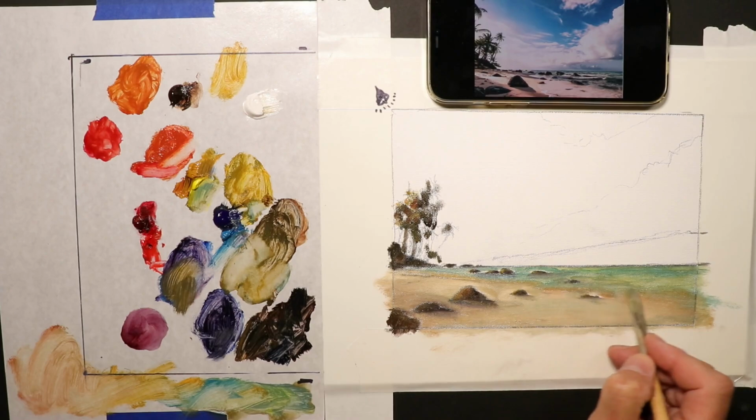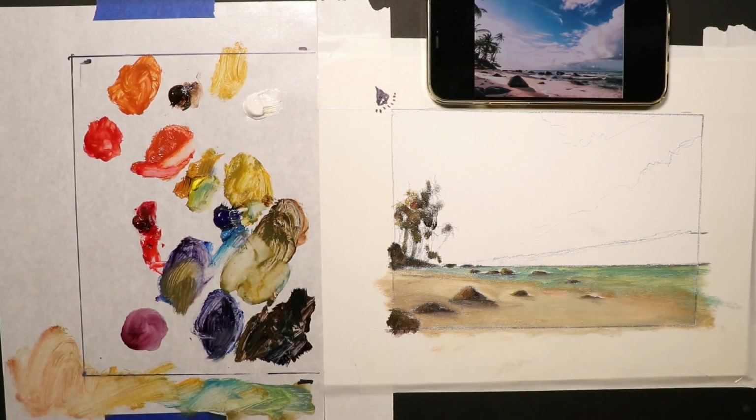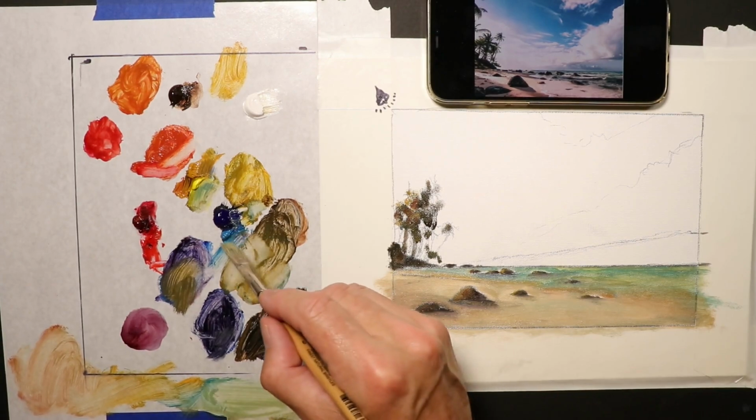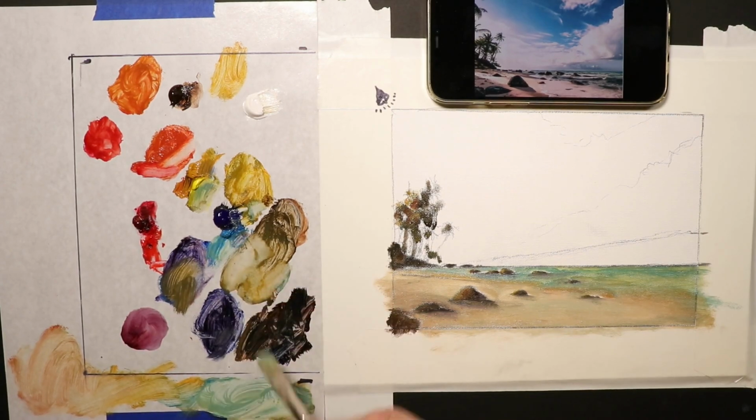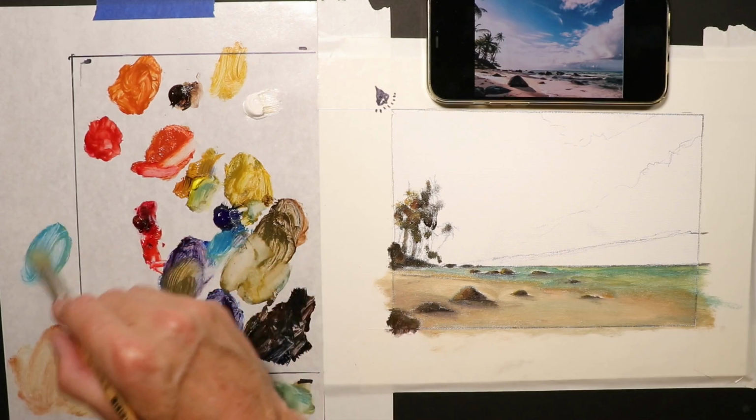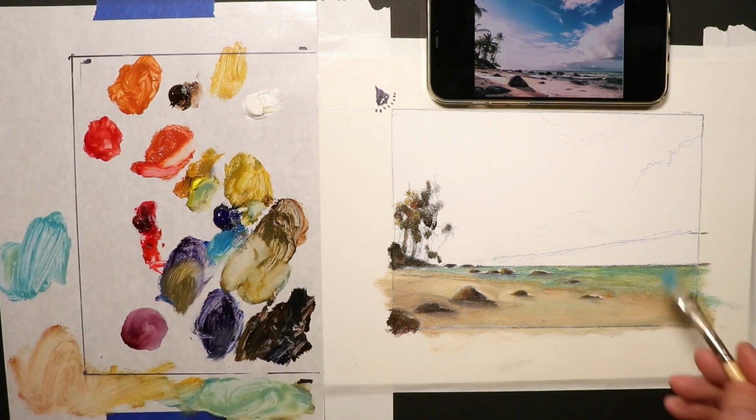Okay. Here we go. All right, so we have our color mixes looking good, and we're going to start to work our sky colors in. So that's going to be cerulean blue for our sky color.